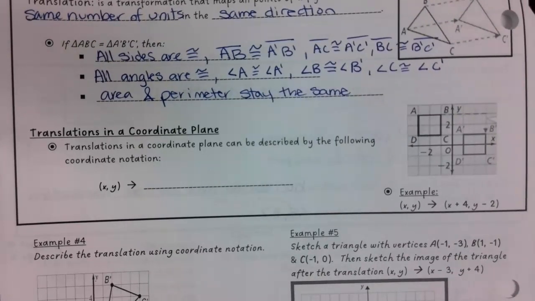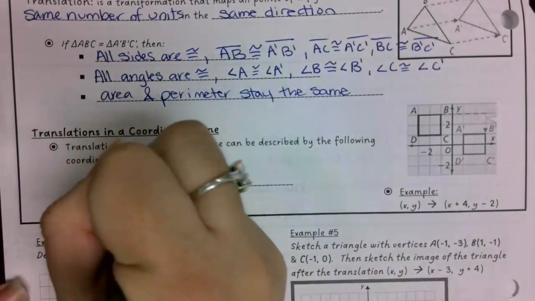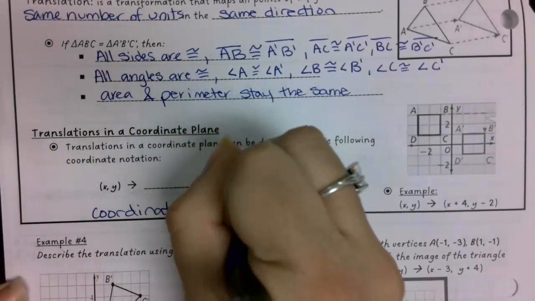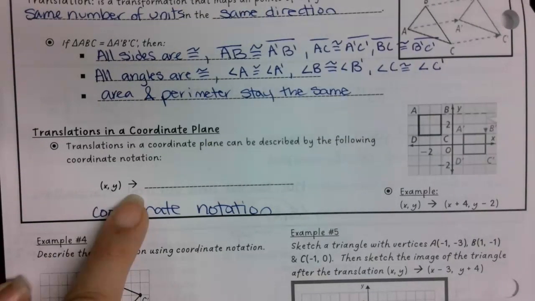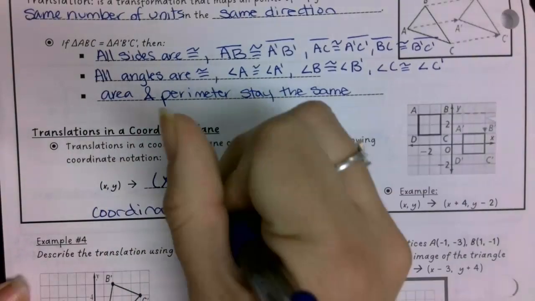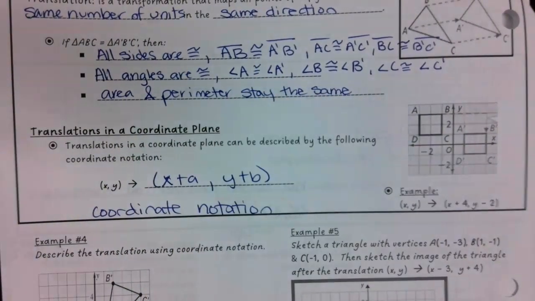Okay, so then we have translations in the coordinate plane. On the front side, we talked about it where we could write the notation in vector form. We can also write it in what is going to be called coordinate notation. So what it's going to have is a point x, y, then an arrow, and then x plus some a, comma, y plus some b, and that's basically telling me how much to move x and y.